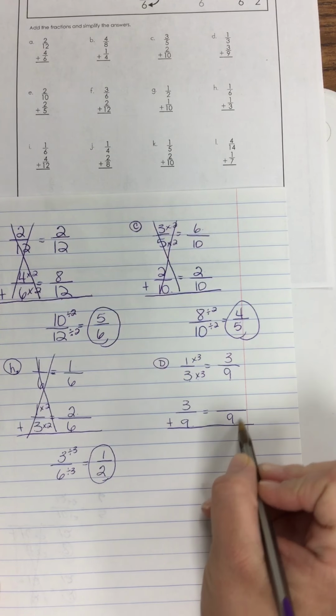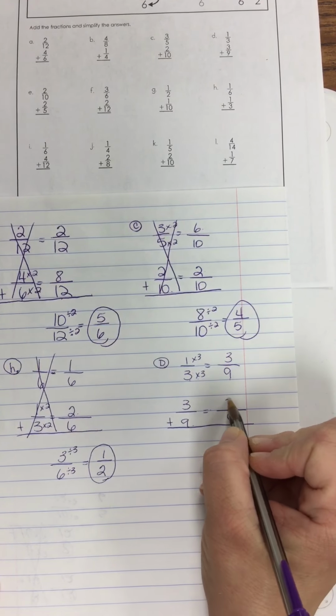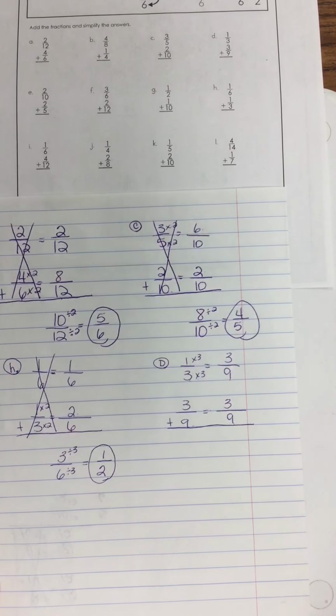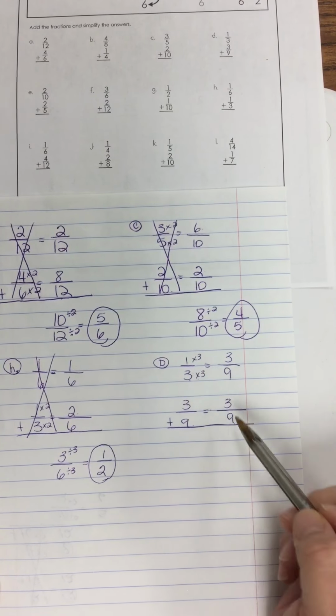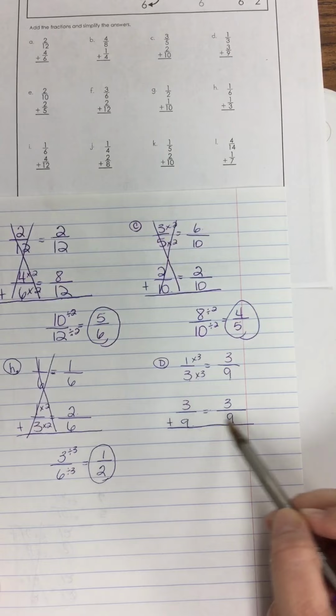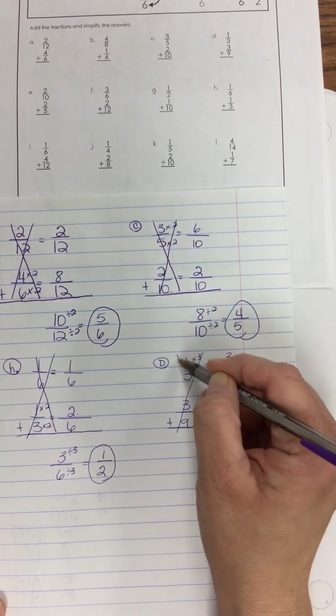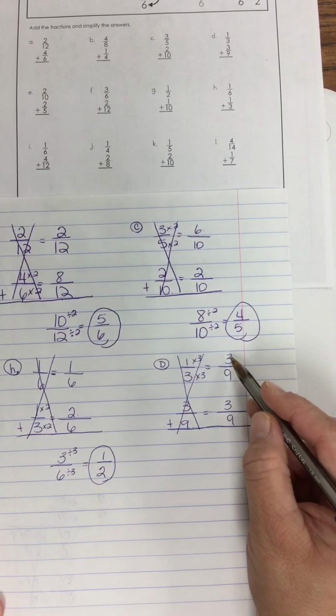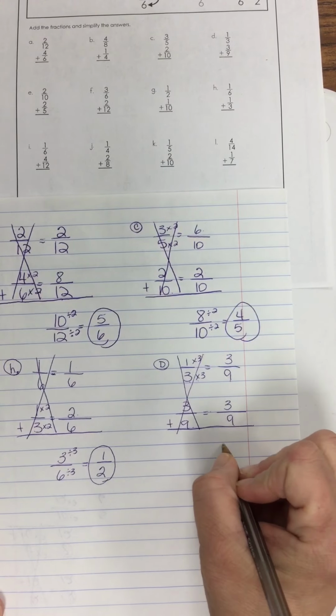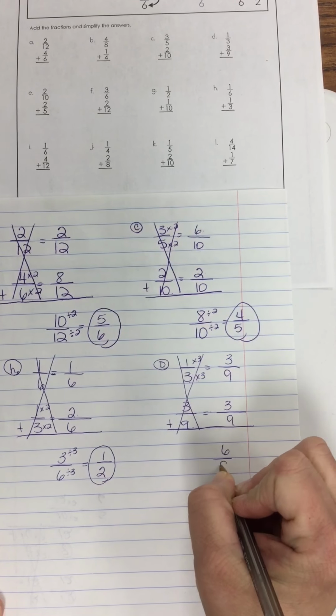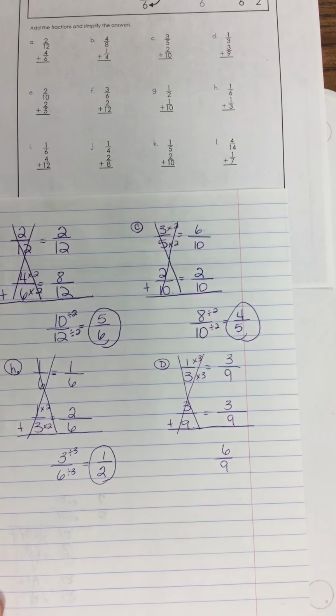It's the same number. So that means 3 is going to be equal to 3. So there's my 2. I found my common denominator. I made equivalent fractions. And now I'm going to X this one out. And I'm going to add the numerators. 3 plus 3 is 6. And my denominator stays the same.